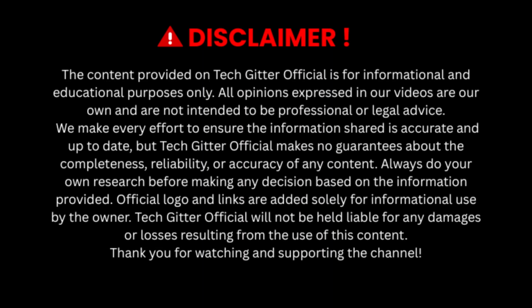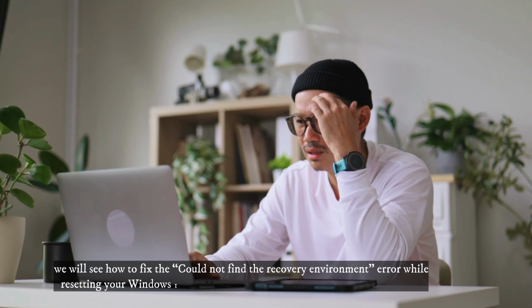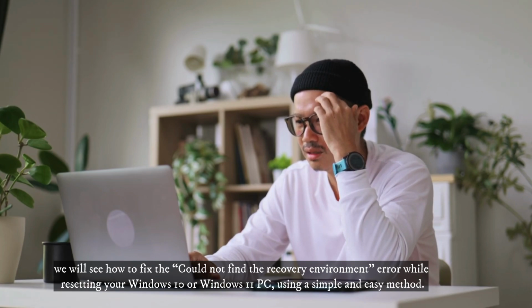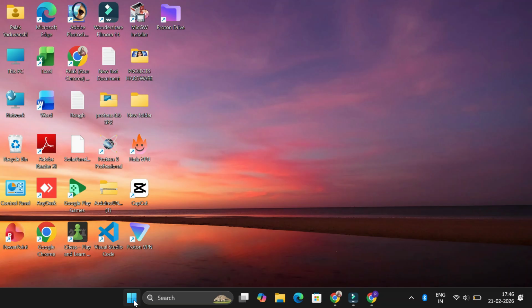In today's video, we will see how to fix the "could not find the recovery environment" error while resetting your Windows 10 or Windows 11 PC using a simple and easy method. However, in most cases, the recovery partition is still present on the system but the recovery environment is disabled. So before doing anything else, we first need to verify whether the recovery partition is deleted or just disabled.